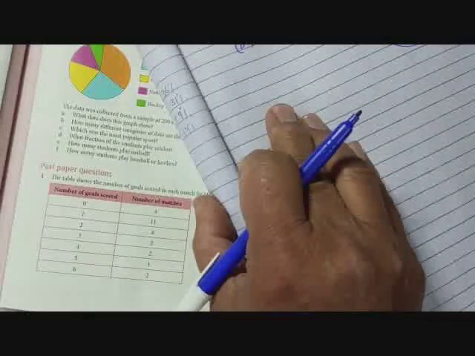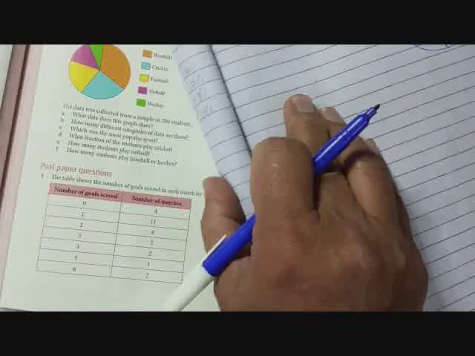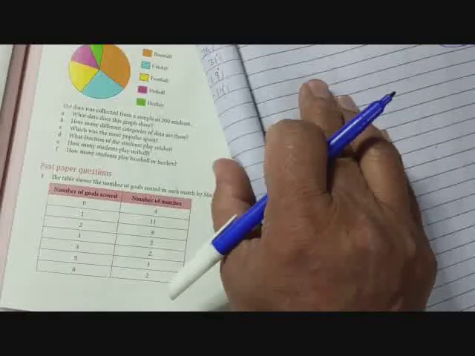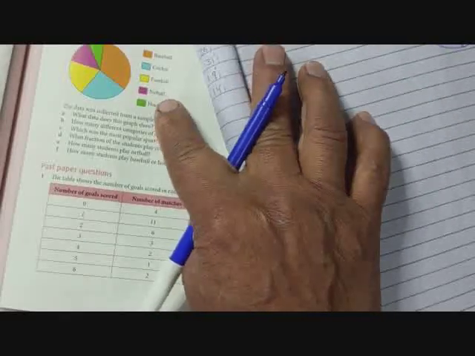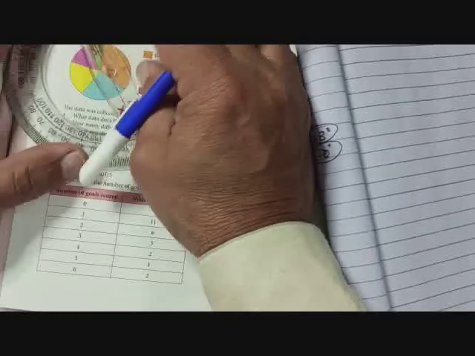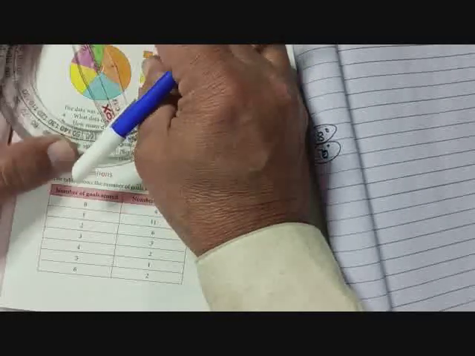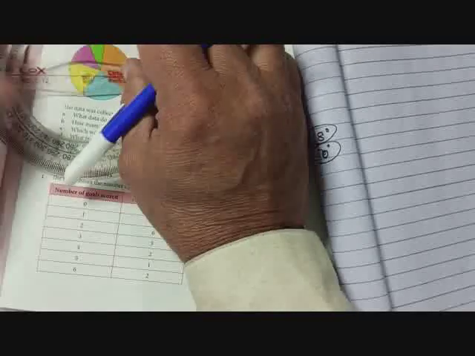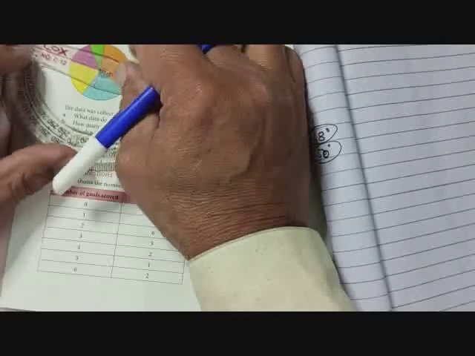And E: how many students play netball? Which is the netball? This purple is the netball. Now I have to measure it again. It is like 45 degrees. Yes, like this. Okay.